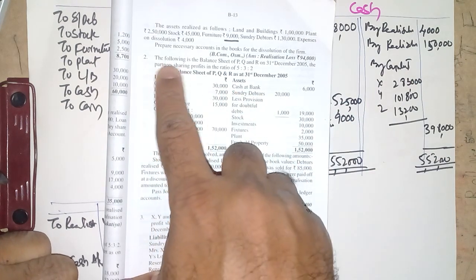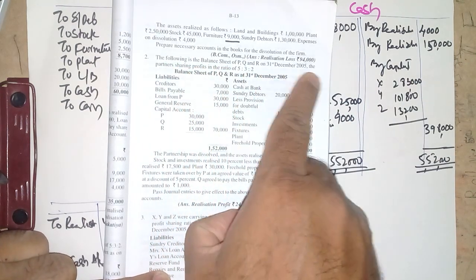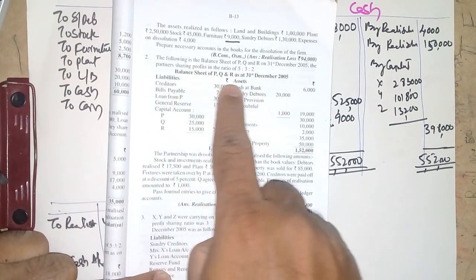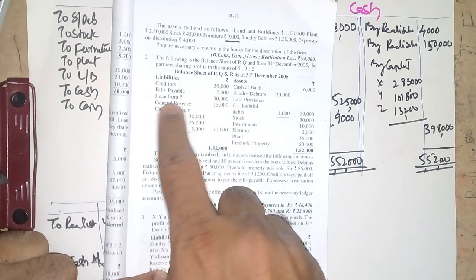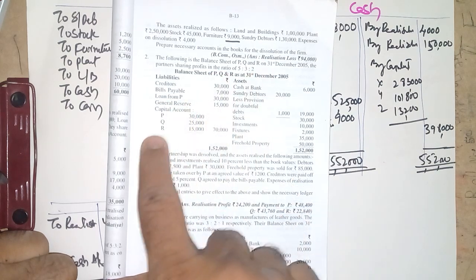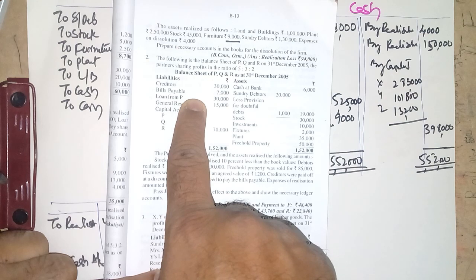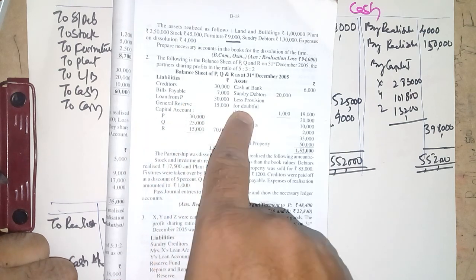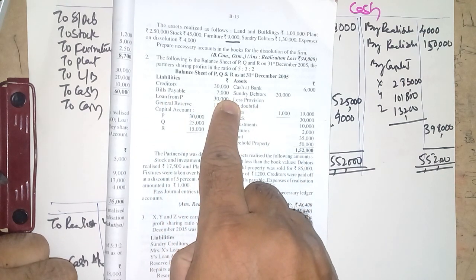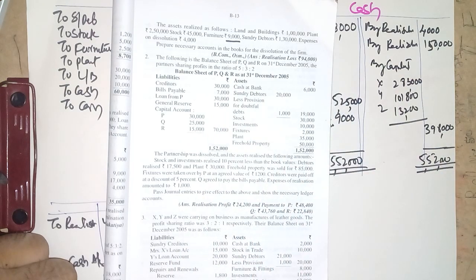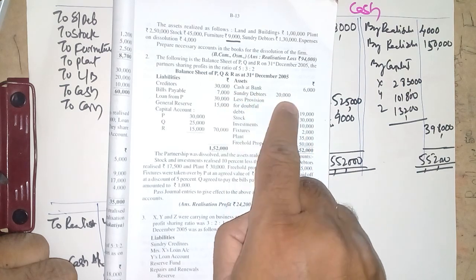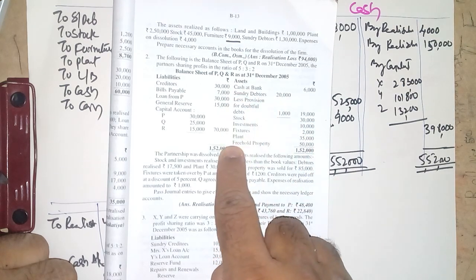The question says that the following is the balance sheet of PQR, 31st December 2005. The partners share P&L in the ratio of 5:3. Balance sheet we have given: creditors, bills payable, loan from partner, loan from P, because PQR is partner. So what will be the accounting treatment, that we need to understand. Then general reserve, capitals we have. As we have discussed, loan from partner should not be transferred to realization. Instead, a loan account will be maintained separately. Then we have given cash, then sundry debtors minus PDD, stock, investment, then other assets.